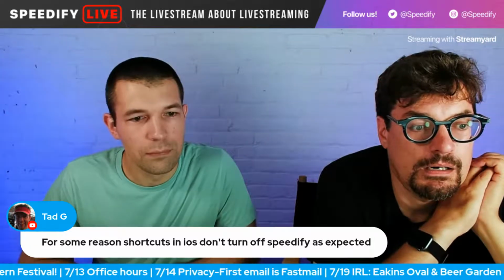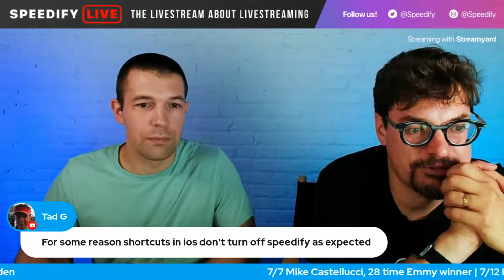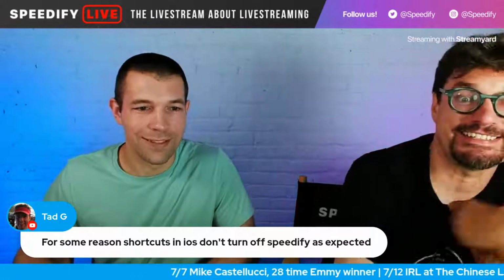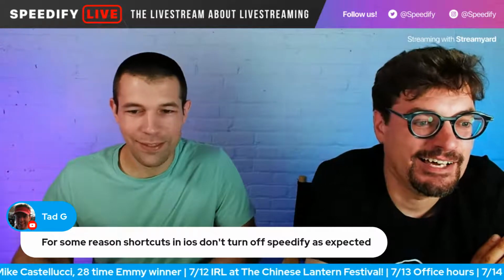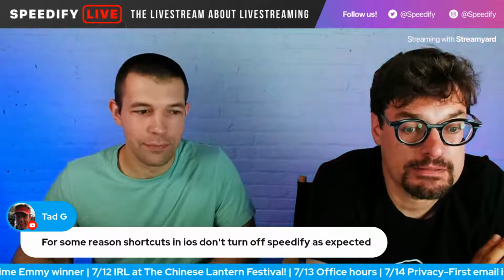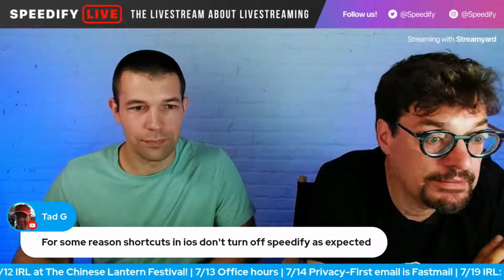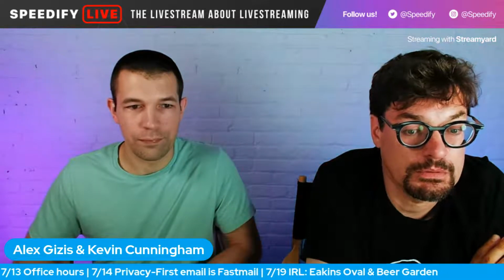Tad G says, for some reason, shortcuts in iOS don't turn off Speedify as expected. All right, I'll point that out to our iOS developer and take a look at it. Yeah, we haven't seen that on our end. Yeah, I have shortcuts to make sure Speedify is connected. Actually, I don't have any shortcuts to disconnect it. Why would I do that? But yeah, all right. Thank you, Tad. We will look into that and make sure they work or get them fixed for next release.